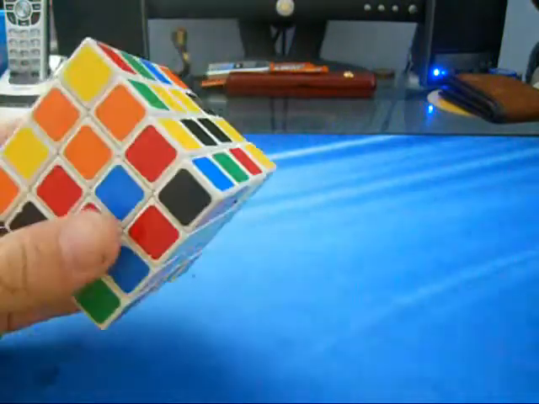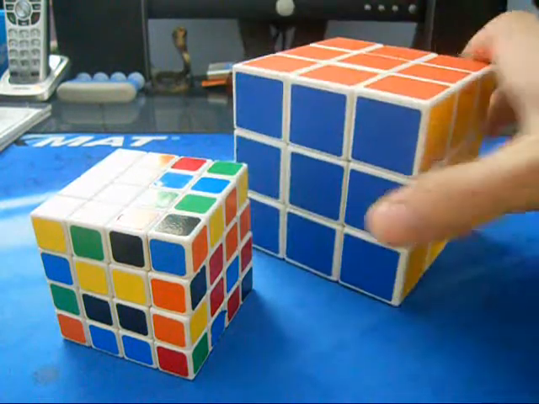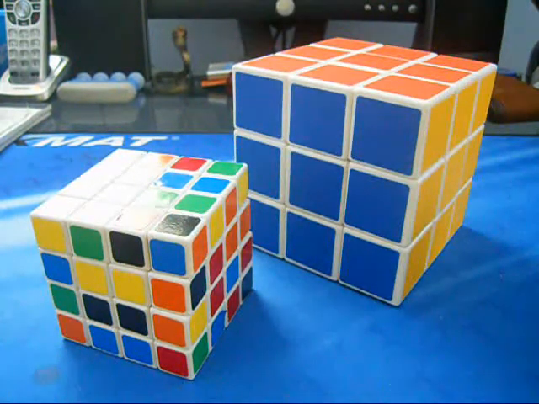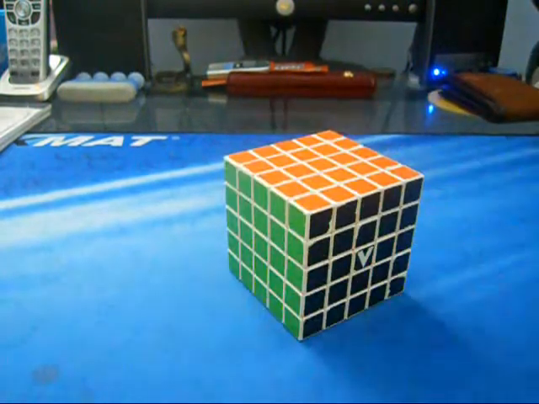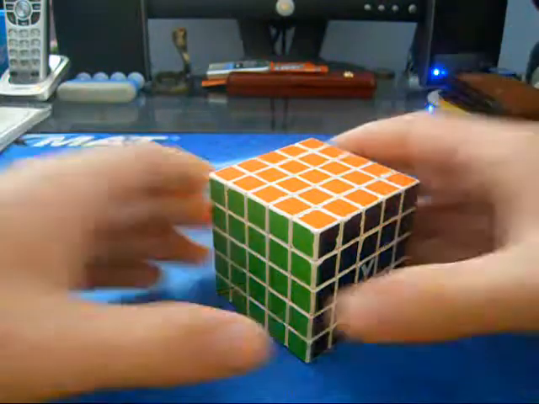But as I was saying, I will require you to know how to solve a 4x4 cube. Okay, right here I have the 4x4. And I will require you to know how to solve the 3x3. If you don't know how to solve any of these, just put your cursor over the cube right now and it will take you to the video where it will show you how to solve the corresponding cube. Okay? Now on to the cube. Okay, now on to solving it.